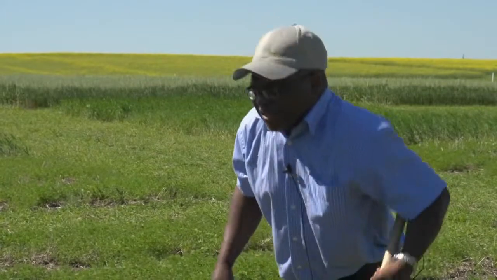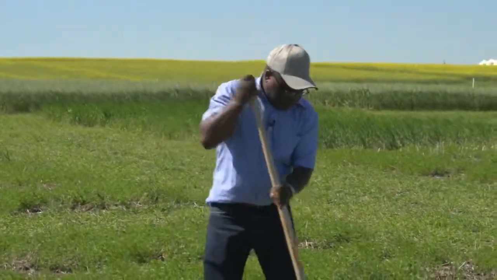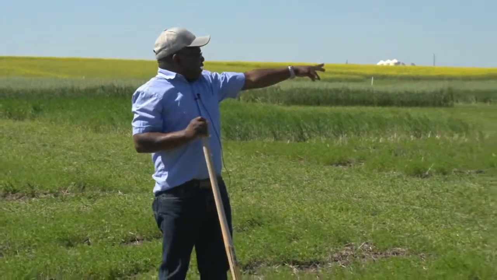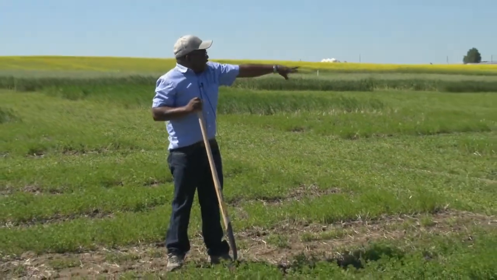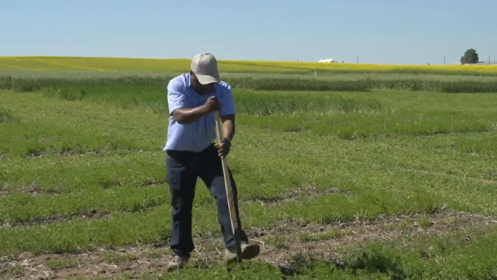So dig up some granulars here. And actually the peas might be better examples. I dug up a few, I put them on the side there. You can look at the peas later.